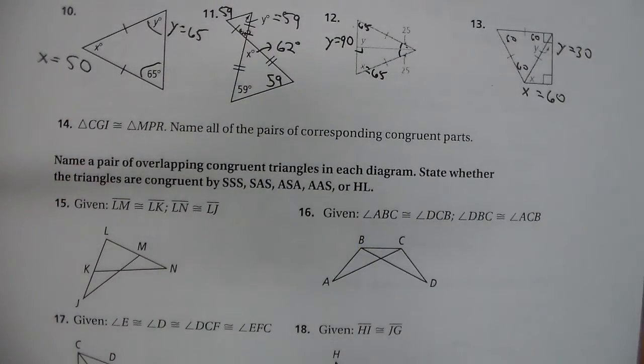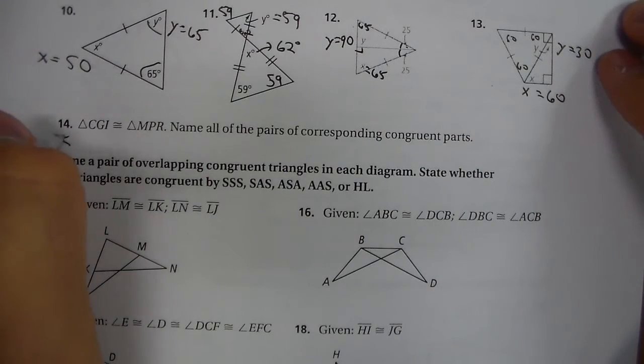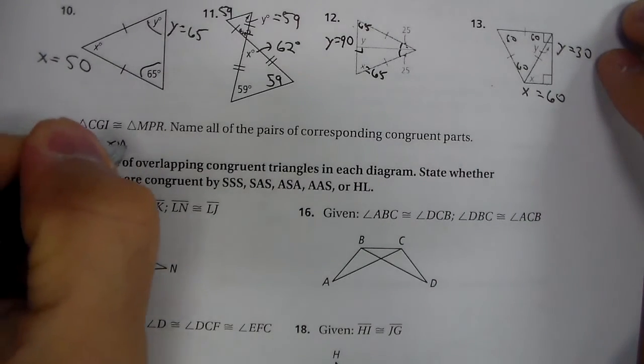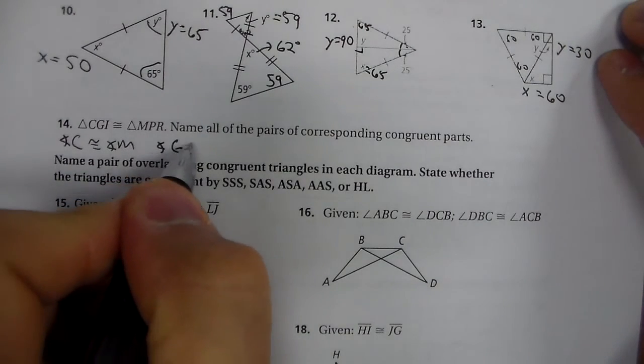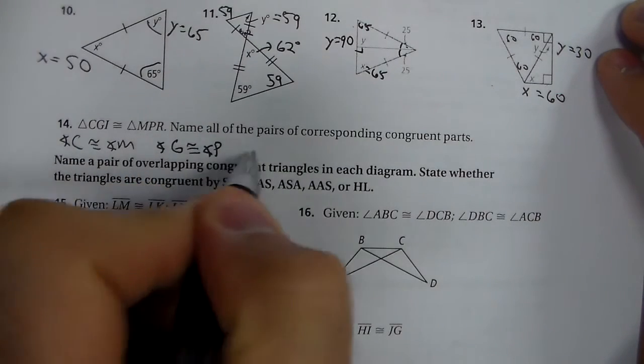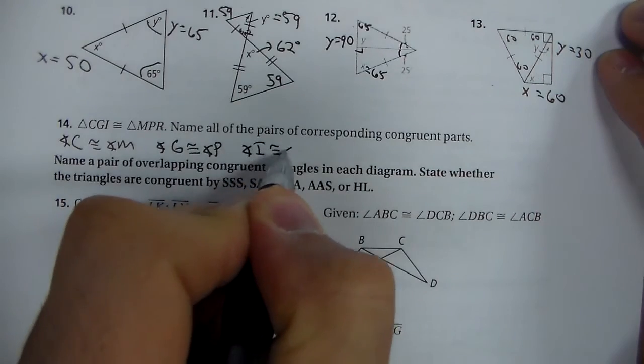For number 14, we need to name all pairs of corresponding congruent parts. We should have 6 pairs. First, we'll start with angles. Angle C is congruent to angle M. Angle G is congruent to angle P. And angle I is congruent to angle R.